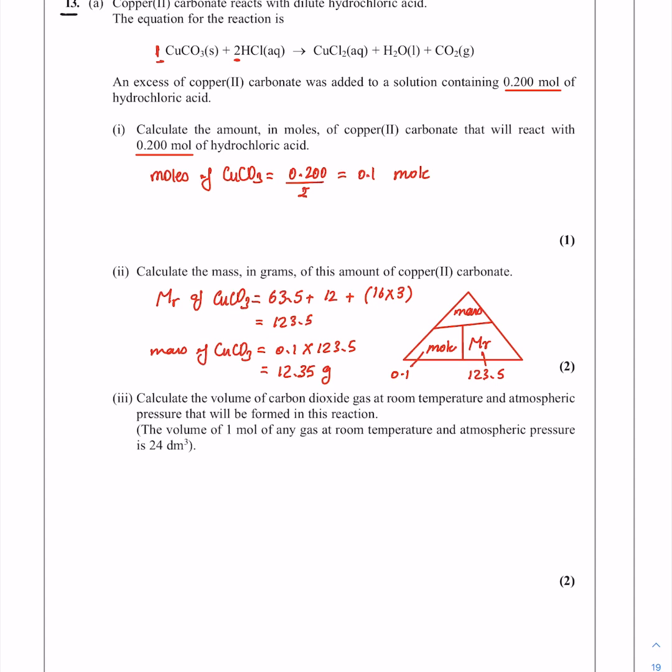Calculate the volume of carbon dioxide gas at room temperature and atmospheric pressure that will be formed in this reaction, given that the volume of 1 mole of any gas at room temperature and pressure is 24. The law we will work with is moles is equal to volume over 24, that is, moles equal to the volume of gas over the molar volume, which is 24.